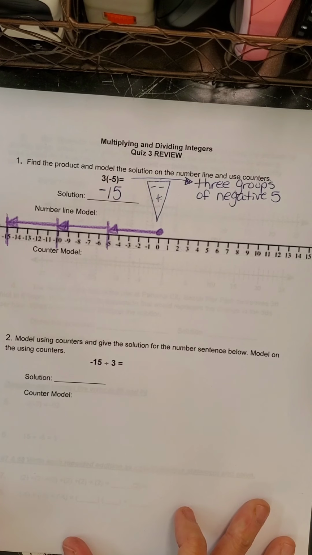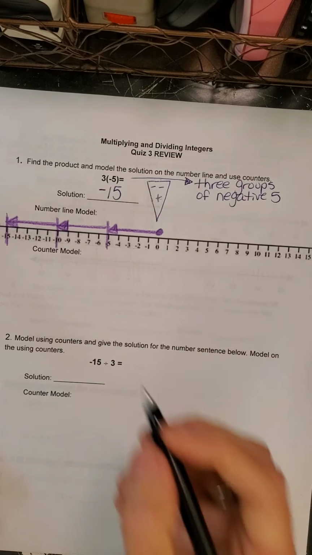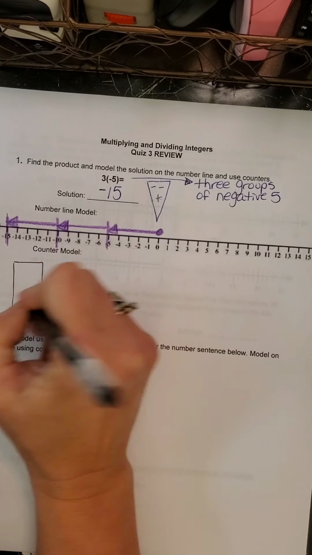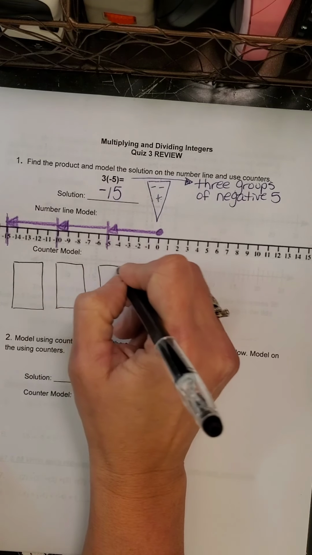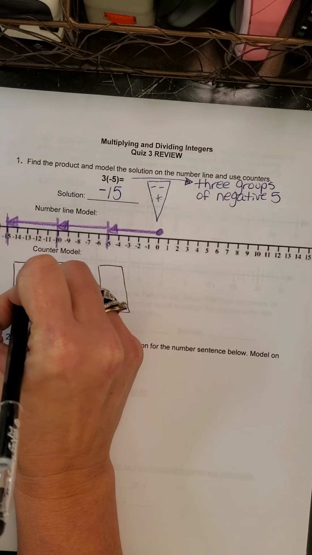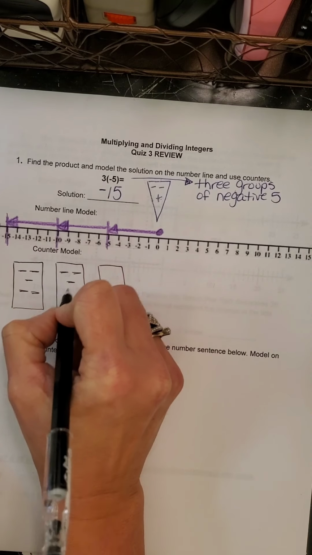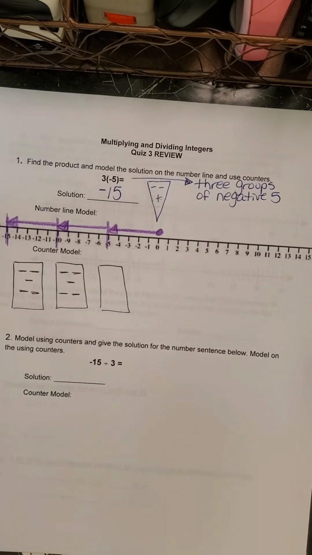Okay? So now let's show this with a counter model. So I have 3 groups of -5. Here's 1 group. Here's 2 groups. 3 groups of 1, 2, 3, 4, 5. Let me get my glasses.